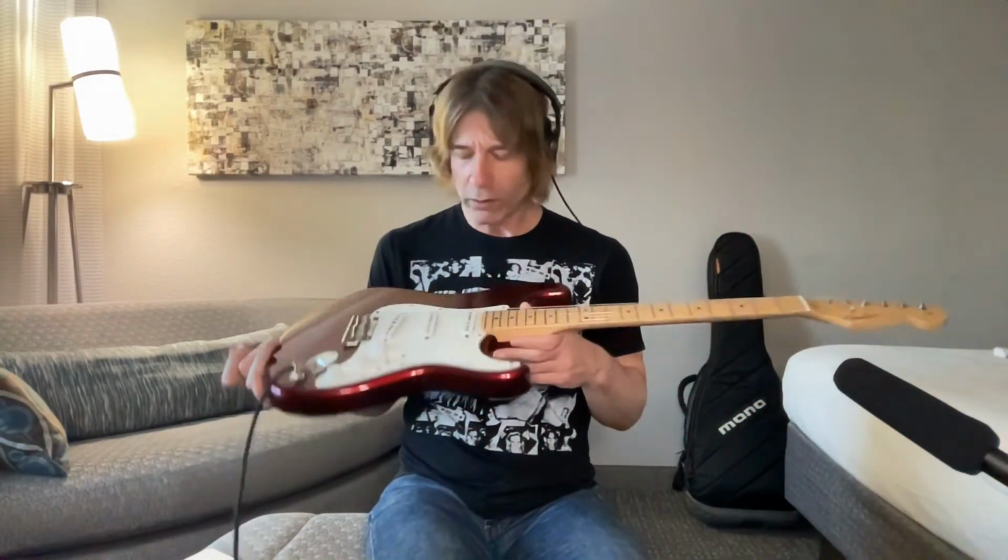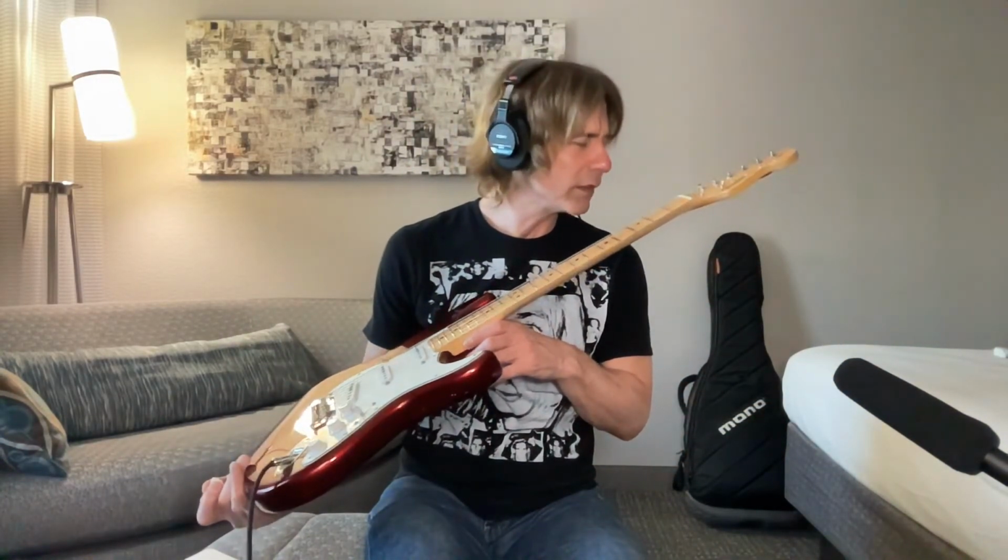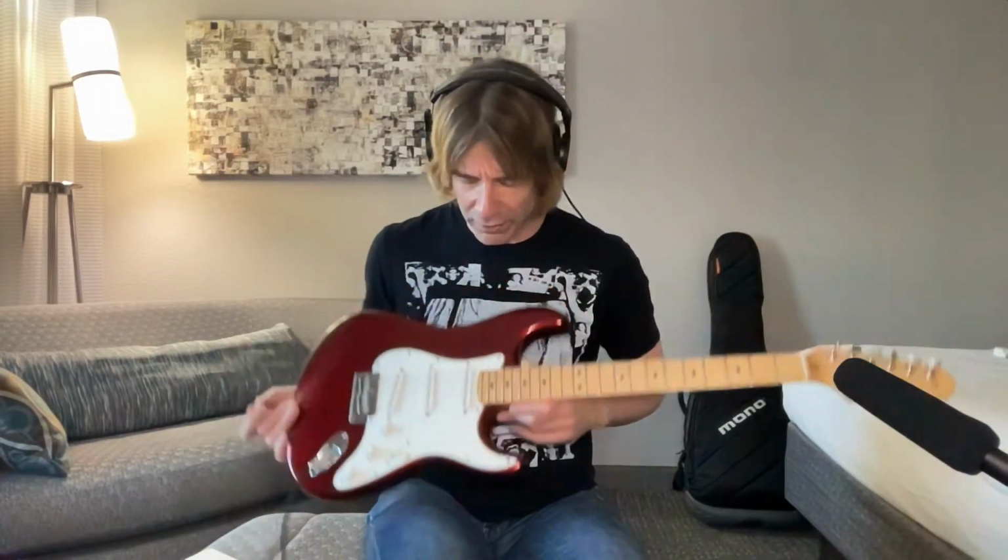So, just to review, the easiest way to learn the entire fretboard, when you see this guitar right here and you're looking around like, I don't know, where are the notes? They're somewhere on here. Just learn the first 2 strings, the E string and the A string.